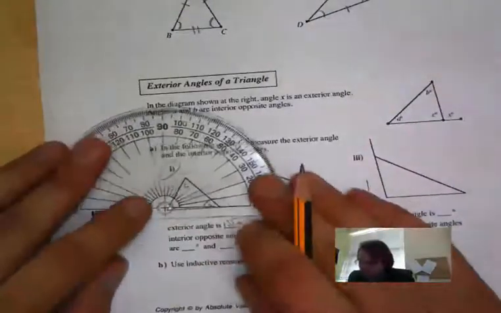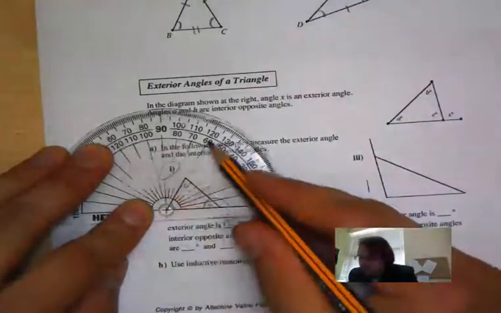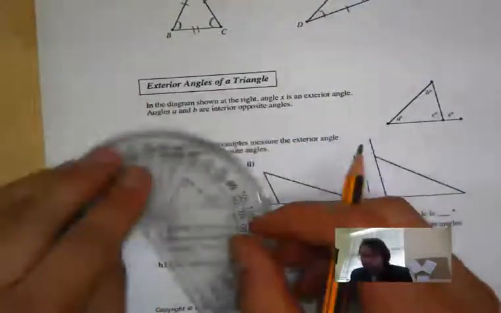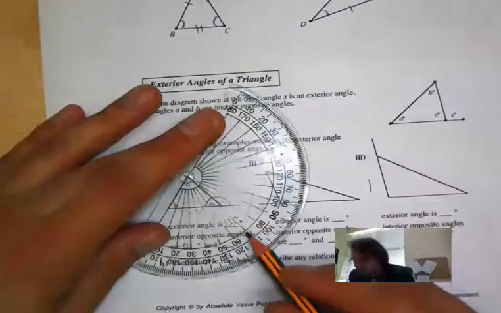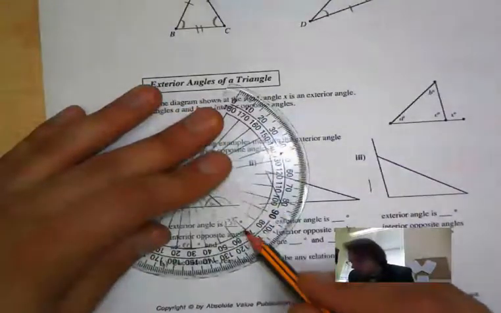So let's see the 2 opposite angles it wants us to find out. Look at this one. I'm going to get 60 degrees. So I have 60. And my next one, just make sure I'm correct, and I'm right there.